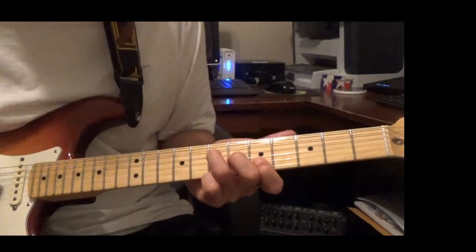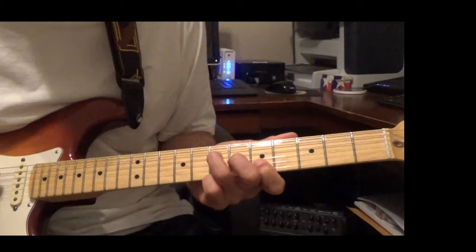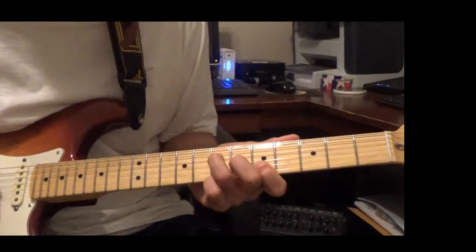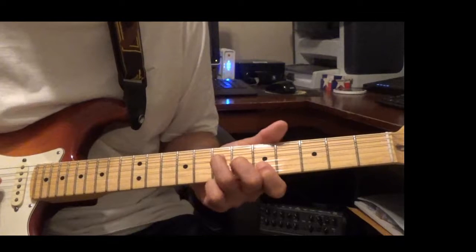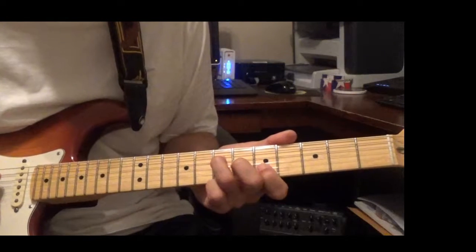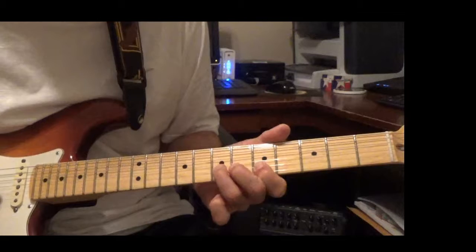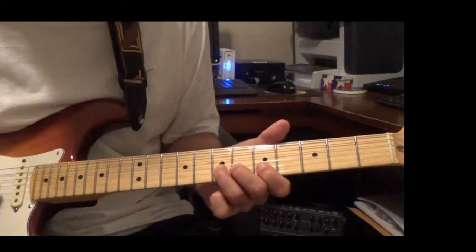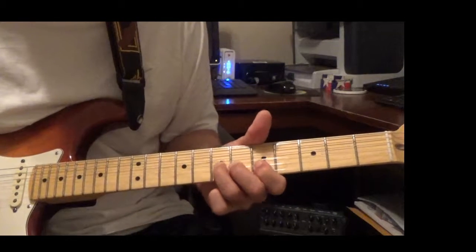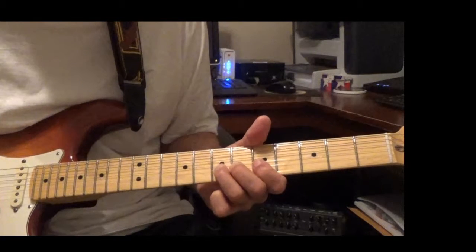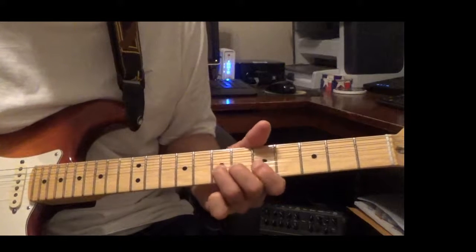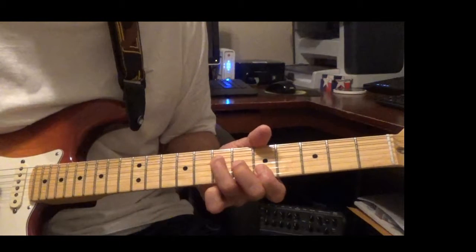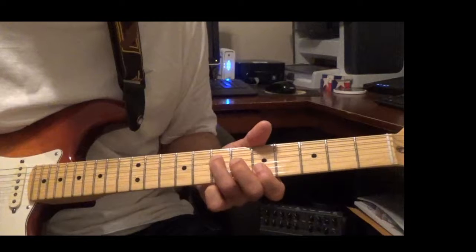So again, I hit that A note here on the 7th fret of the 4th string twice. And then I just go to the 3rd and 2nd string. And here it's a bend on the 7th fret of the 2nd string, and then release. So you go into the next note and then you're releasing back. And then to the A note here on the 7th fret of the 4th string.